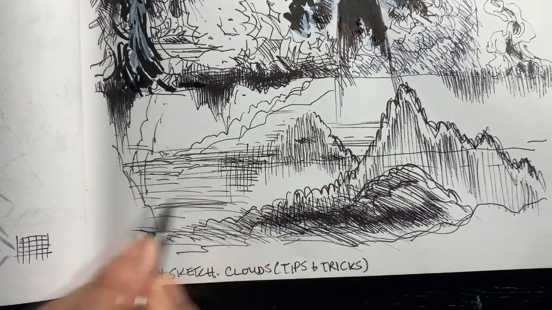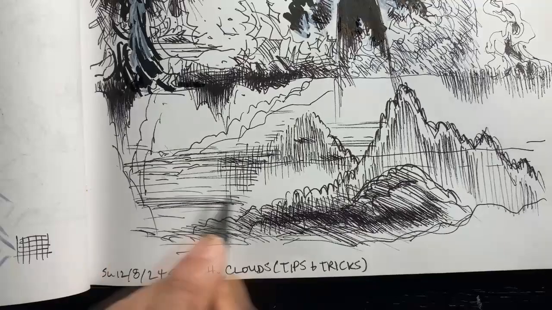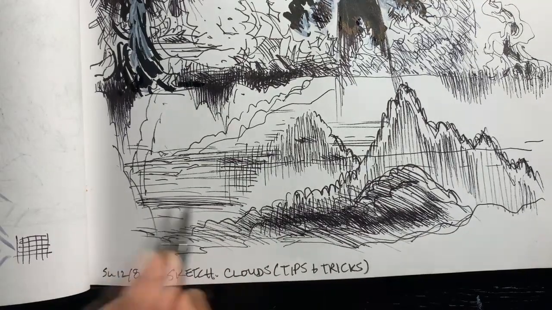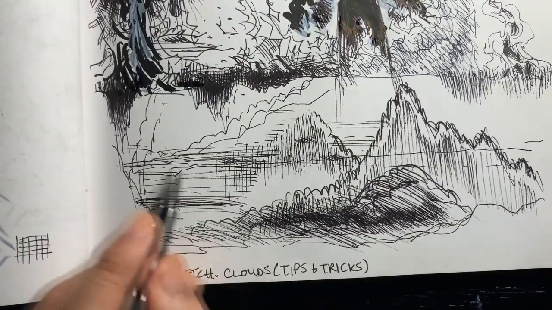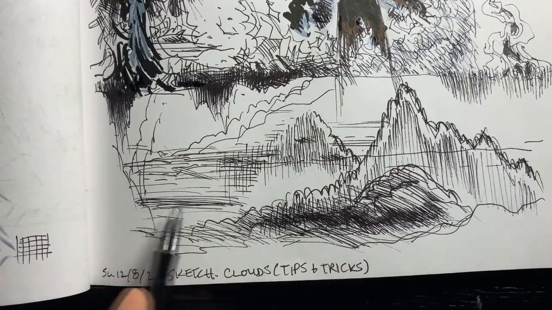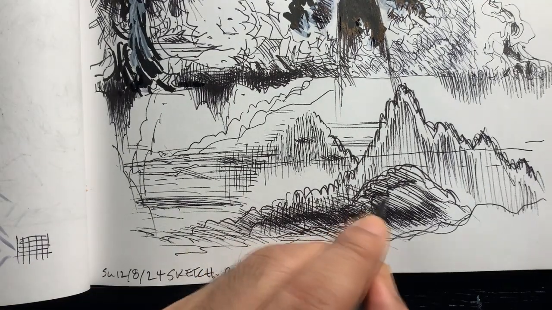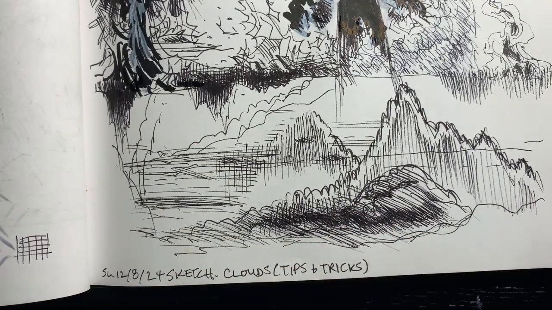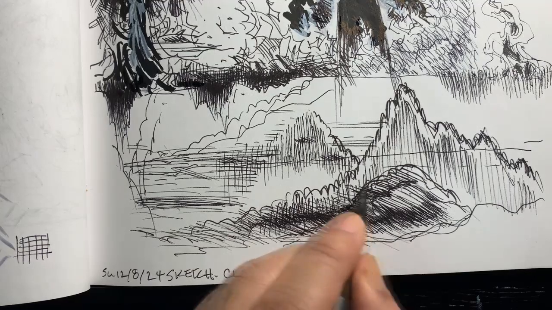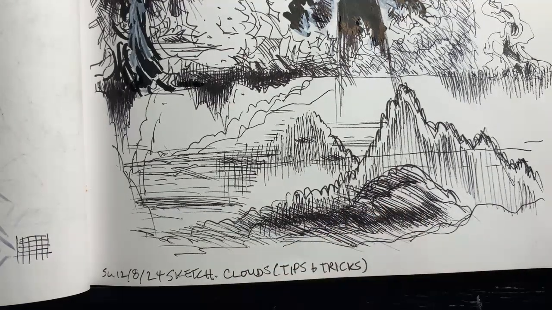And the direction of the strokes will show the lighting and the form. As we wrap this up, I don't think I started a timer, but it should be about 5 minutes.